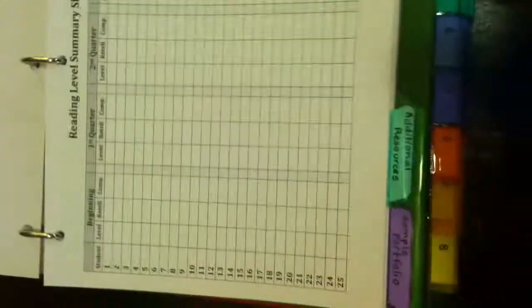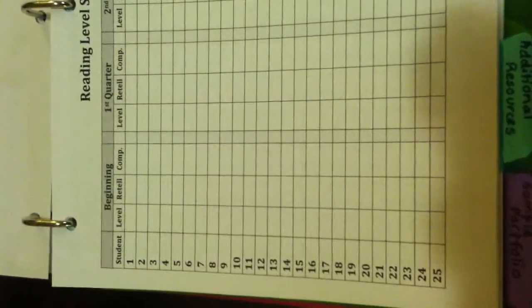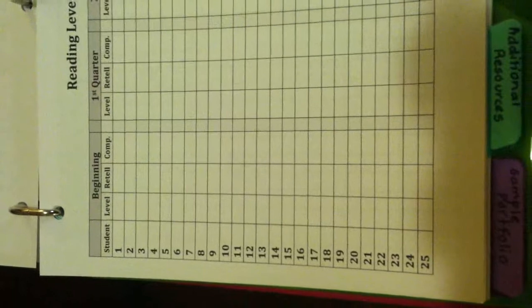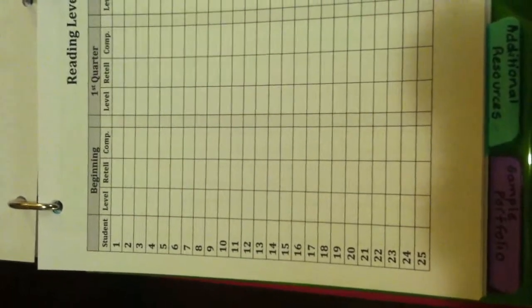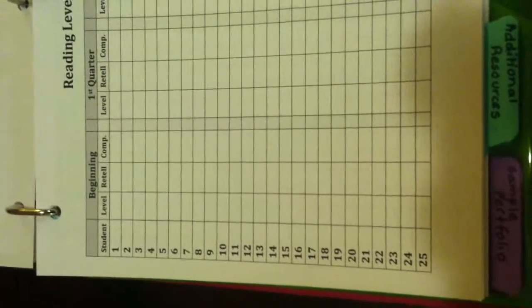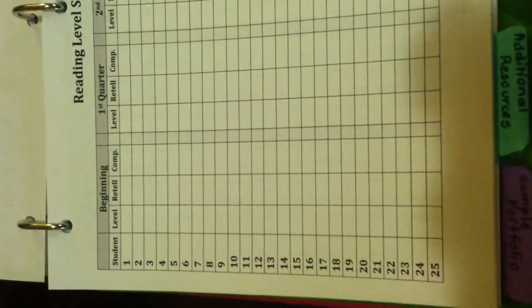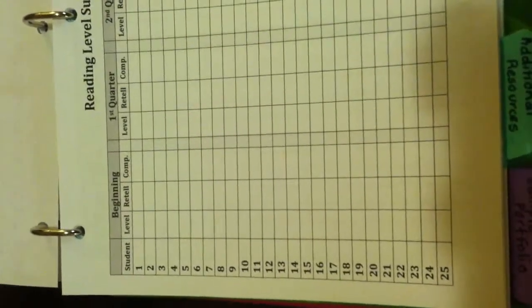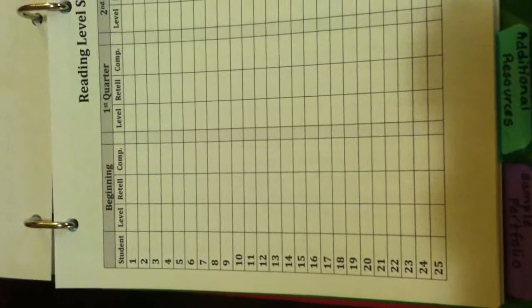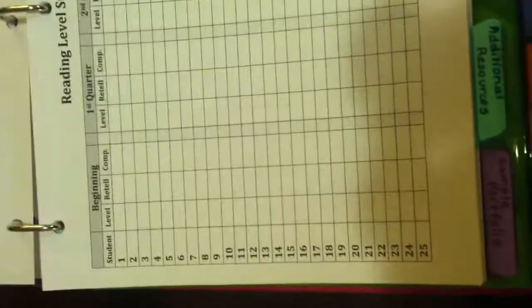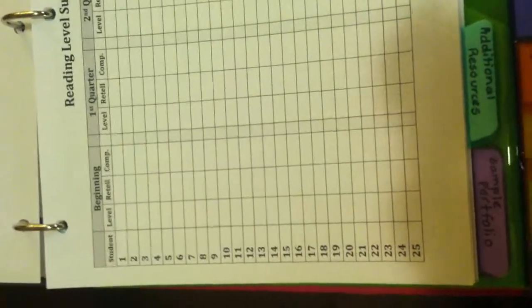The next summary sheet is a reading level summary sheet, and this one does go for the whole year. It has a place for the level that they're reading on, and retell. For the retell, I usually do a check minus, a check, or a check plus, depending on their level of retell, and then how many comprehension questions they were able to answer for their instructional level, and that goes through the whole school year. And I do use numbers for students instead of the names. That way it's just easier to keep it all consistent.